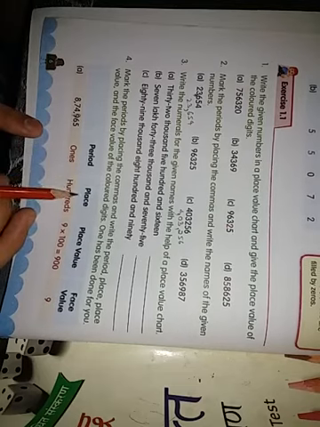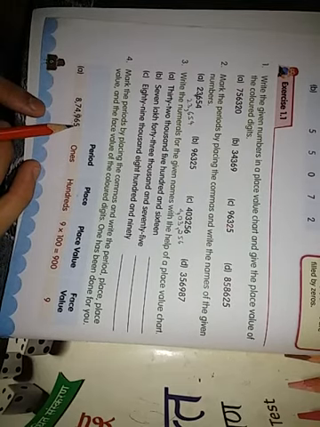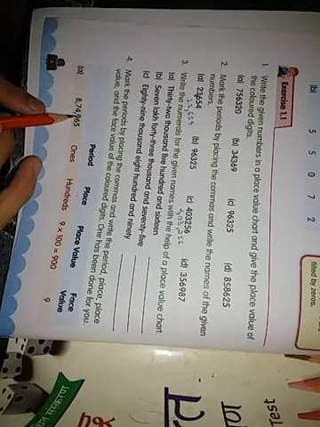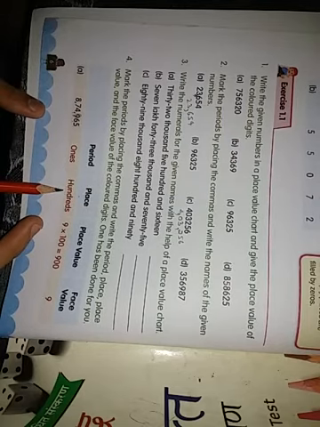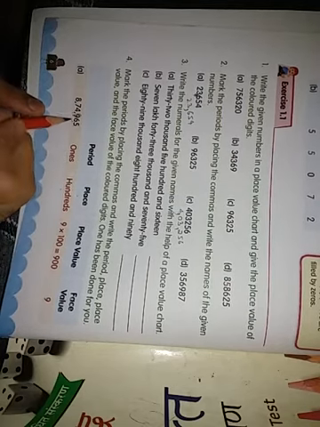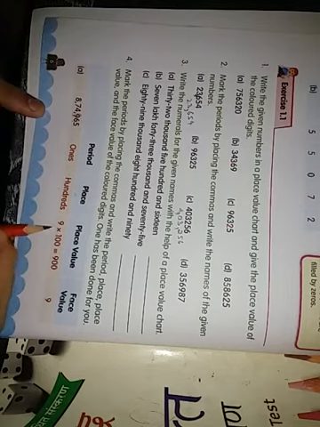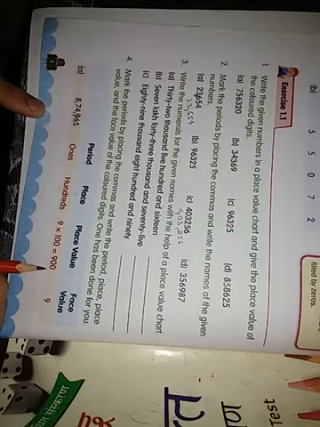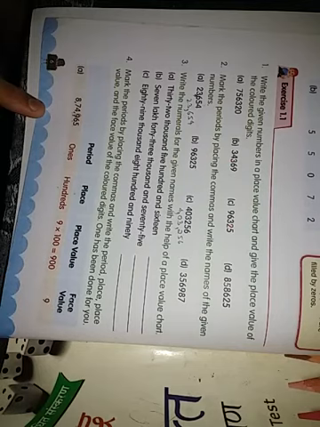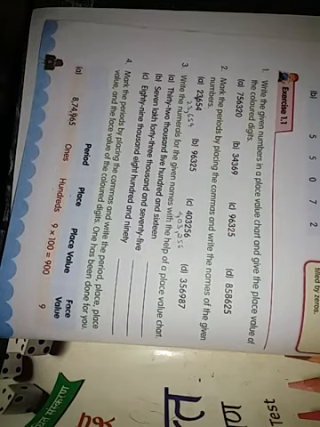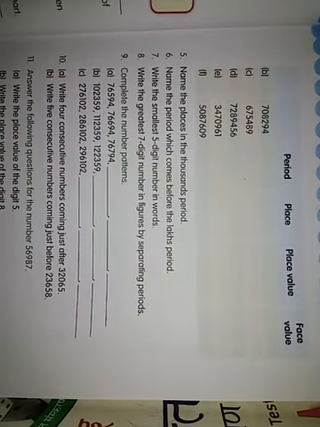Now place means at which position it is there. So ones, tens, hundreds, it is at the hundreds position, so you can see hundreds is written here. Place value, if I talk about, is at the hundreds position, therefore it should be multiplied by 100. So 9 into 100 gives you 900. Face value, the actual value of the 9 is 9, so you will write the number itself. In this way you have to do the remaining parts of question number 4 and question number 2.